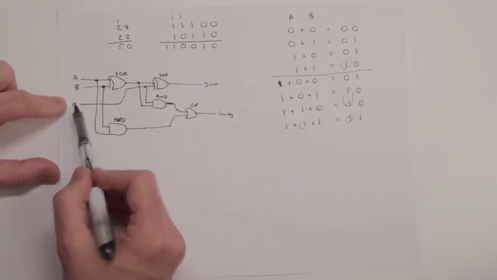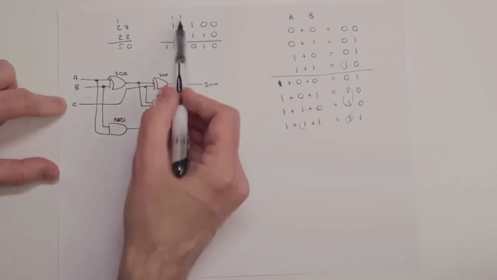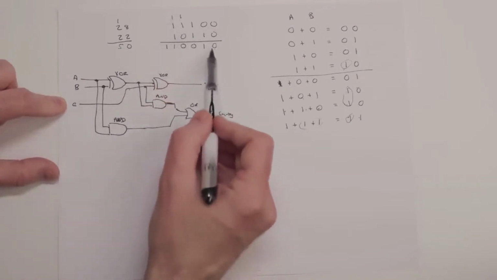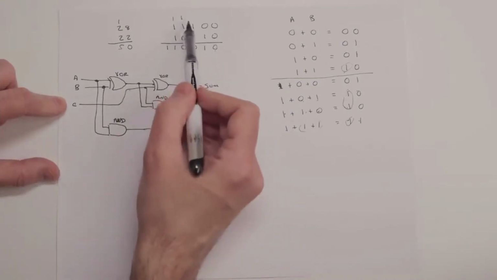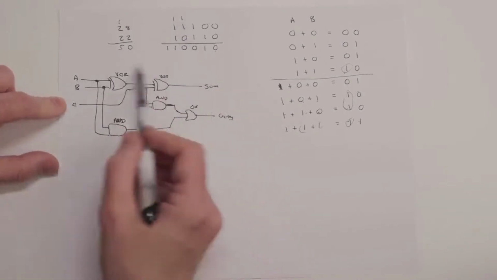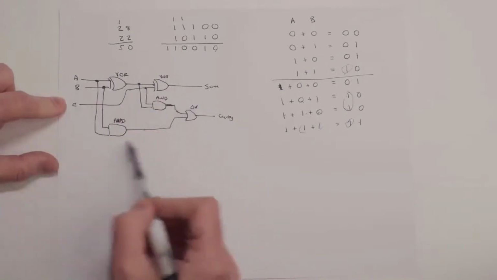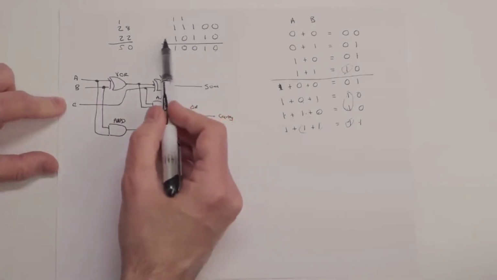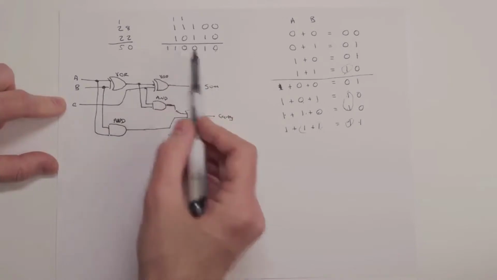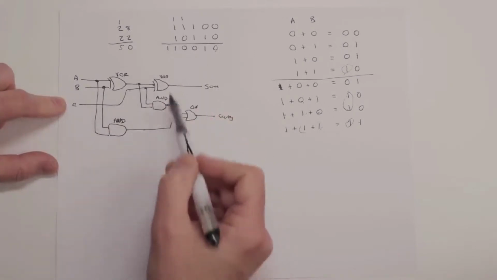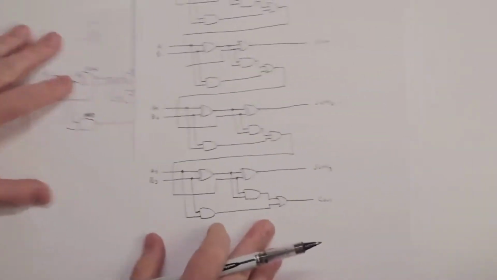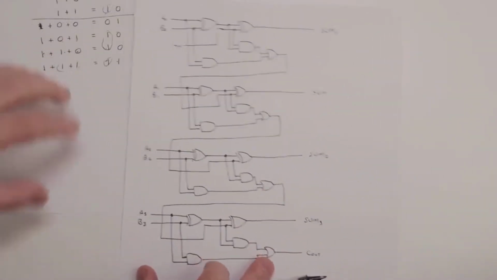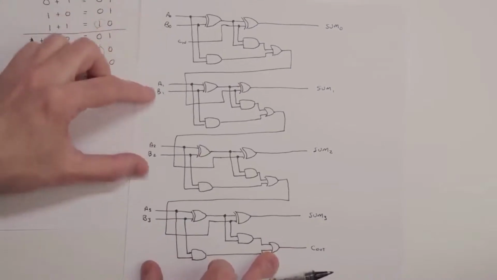We potentially have a carry from a previous addition, and then we get a sum out, which is the number we put here at the bottom, plus we get a carry that goes into the next column. And so with this simple circuit, if we build one of these circuits for each column, we can add as large a number as we like, as long as we keep building as many of these circuits as we like.